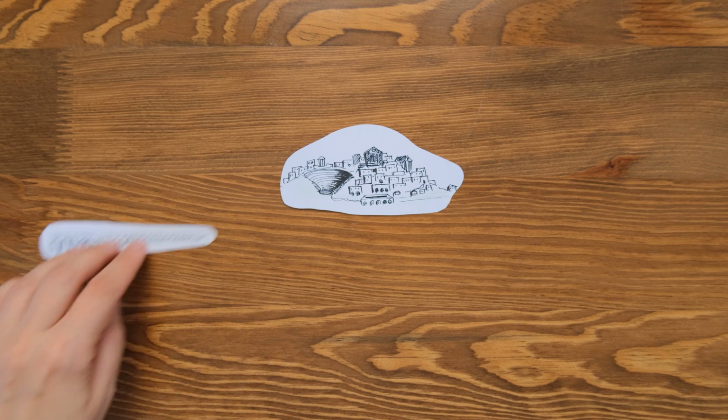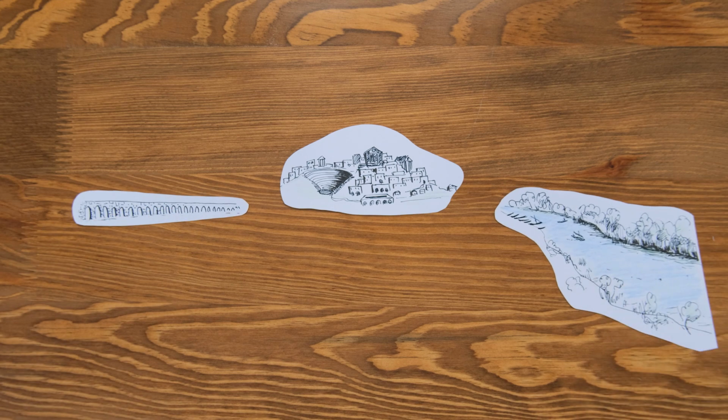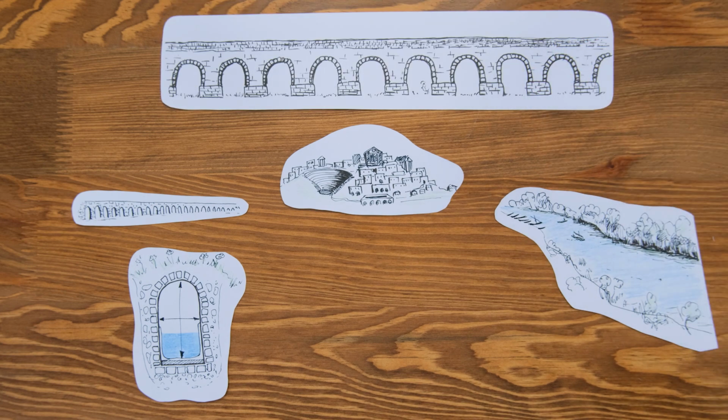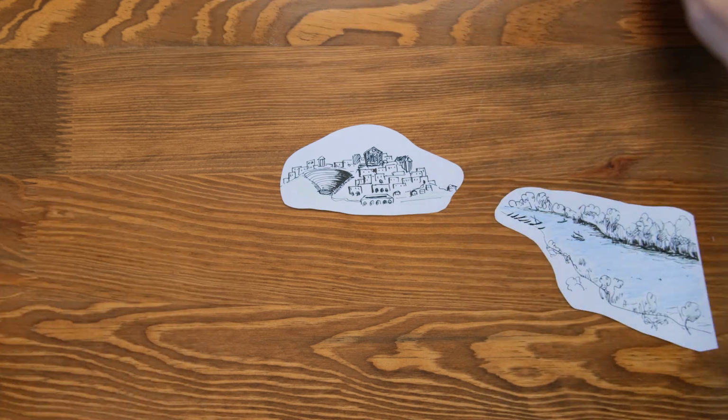Why build an aqueduct when you got a river nearby? Why is the aqueduct channel so large? How straight were the aqueducts? And how did cities live without aqueducts? In this video, we will answer this and some other questions.